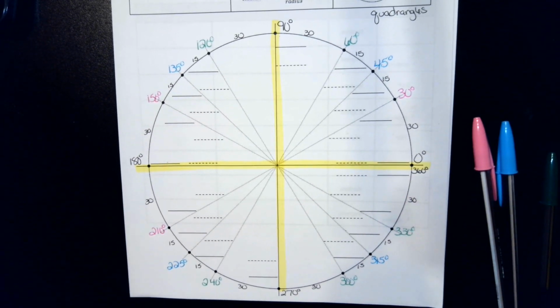This is how you find the degrees of your unit circle. You need to be able to do that without notes, without the internet, without your phone, without anything. You need to know how to do that. Okay, so that's our degrees.